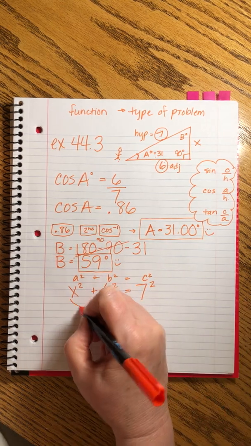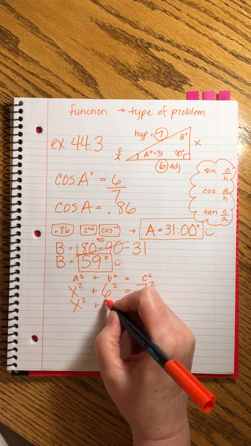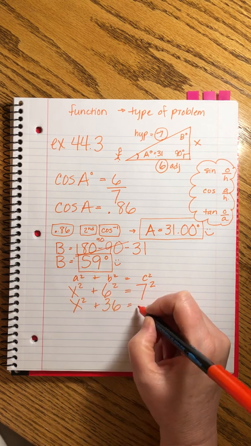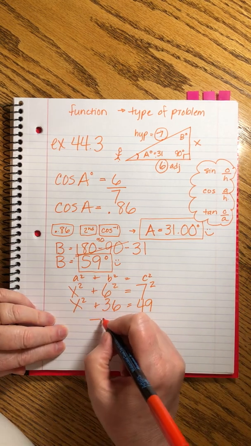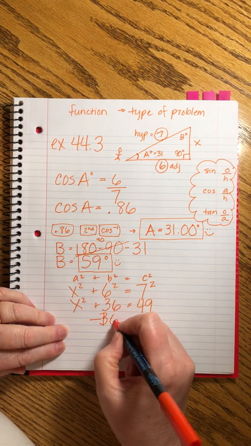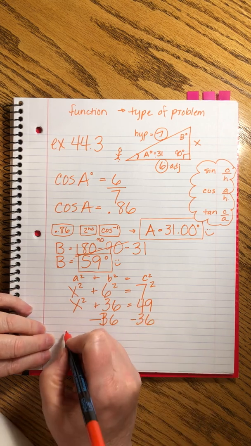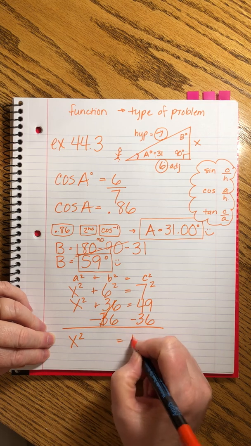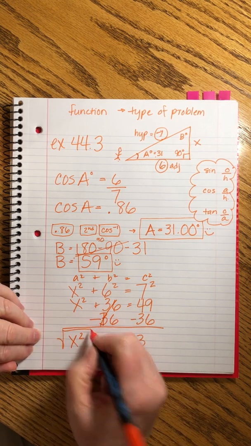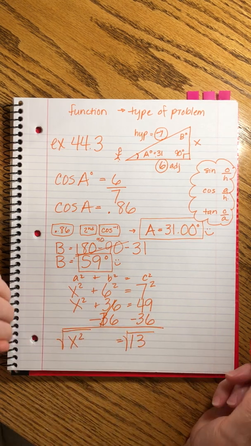All right, so we'll run out these numbers. This is 36, and this is 49. And then we will subtract 36, and we'll get that x squared equals 13, and then we'll take the square root.